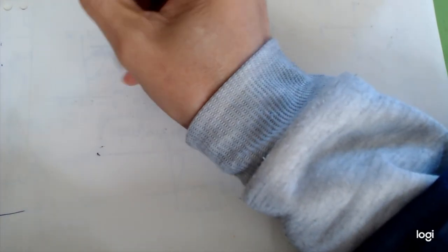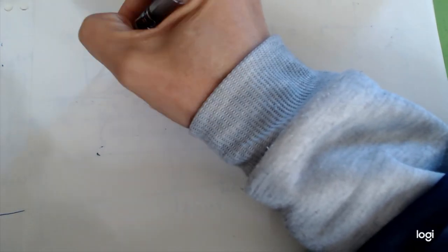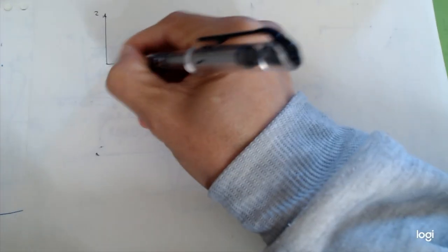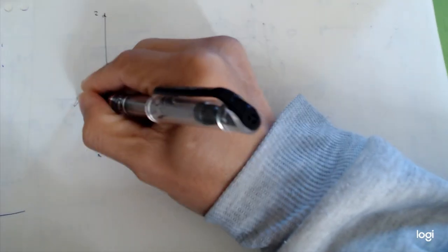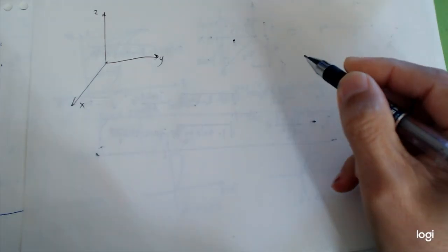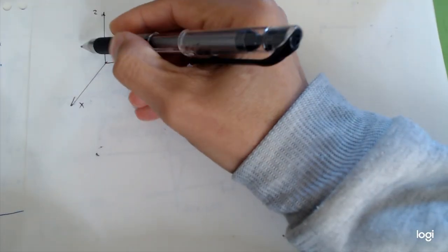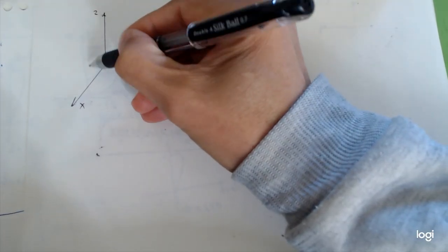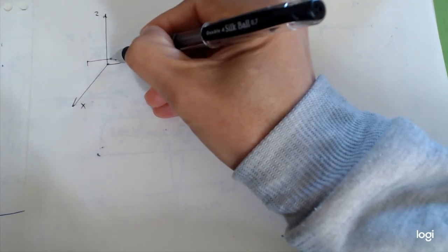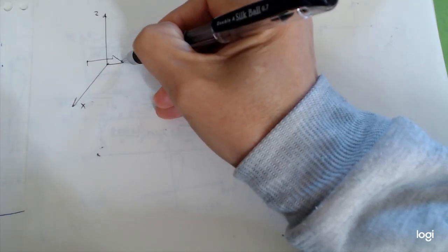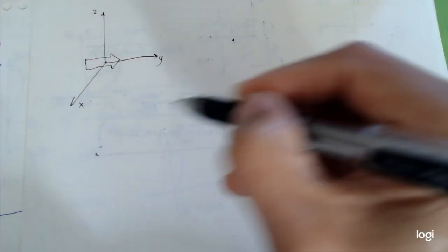So let's say we have the three-dimensional space, z, y, and x. And let's say you have an antenna here, pointing to the y direction.